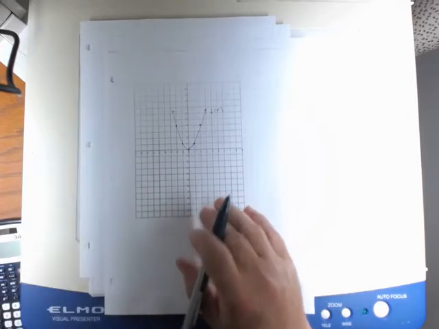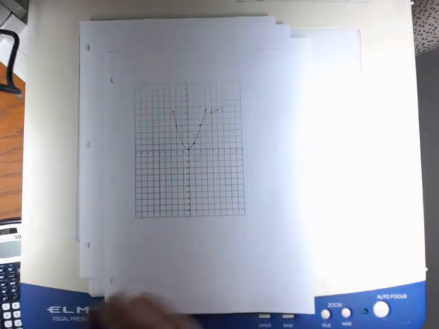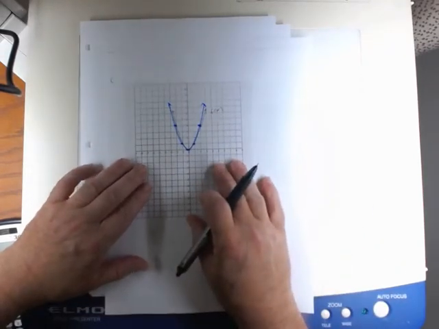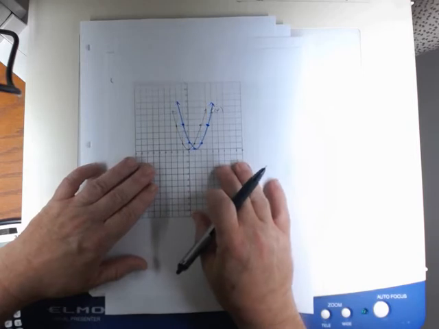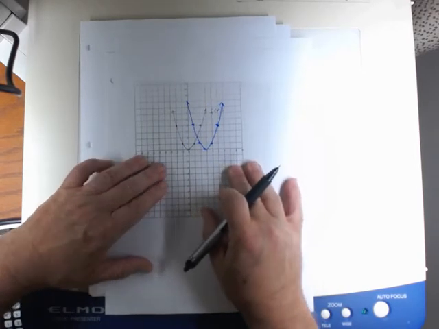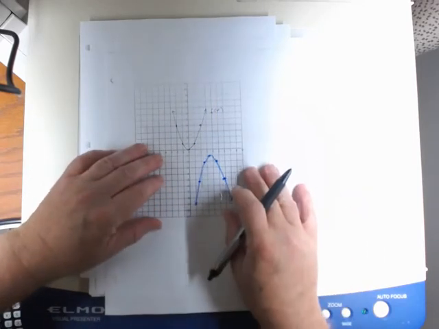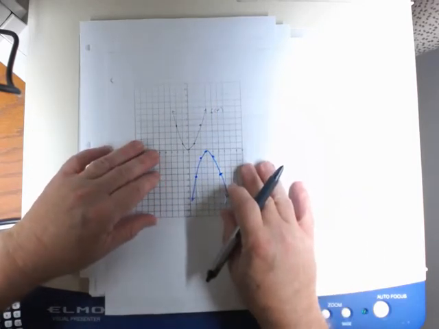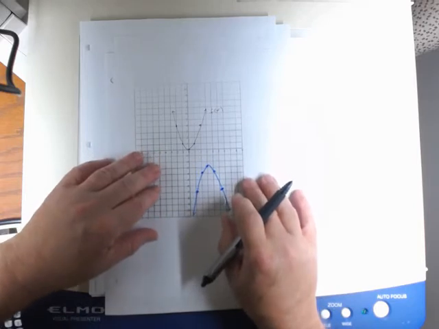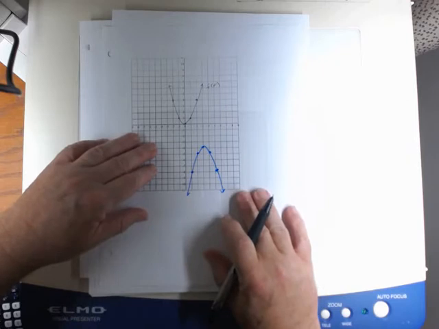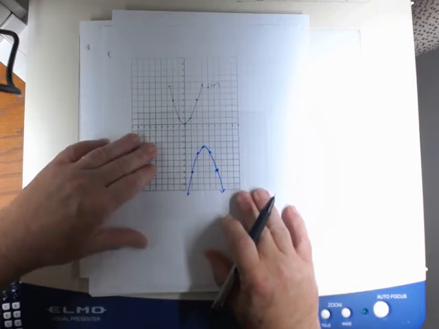All right, so then in your mind, you're thinking about this. So I shift horizontally which way? To the right 3. So 1, 2, 3, and then what? Nope. You got to reflect. And then down 4. 1, 2, 3, 4. Okay? So that's what your final graph should look like.